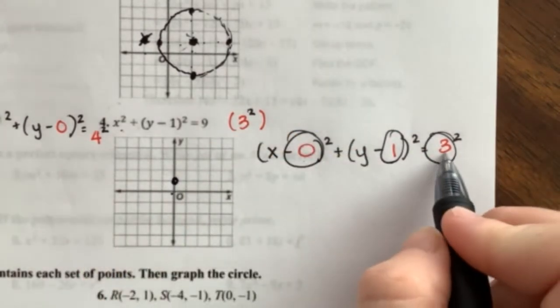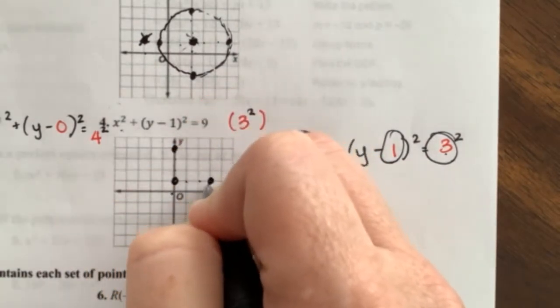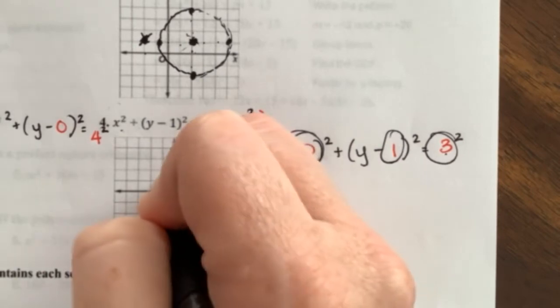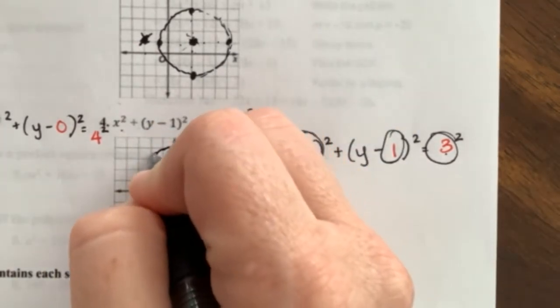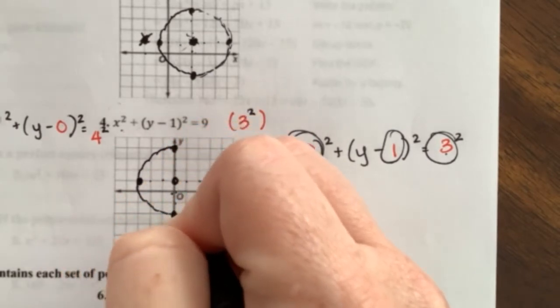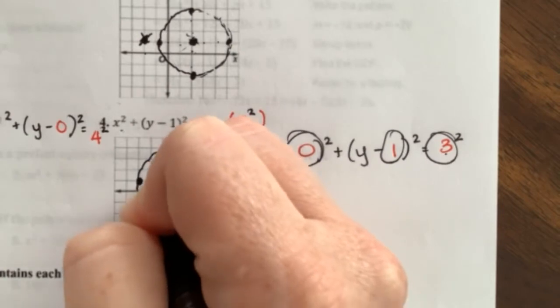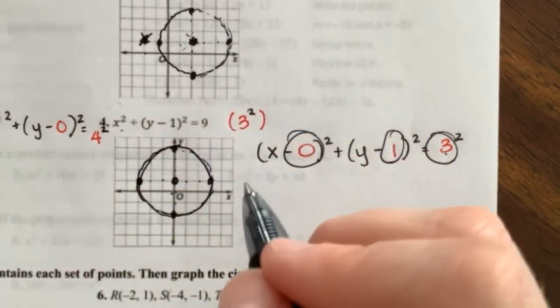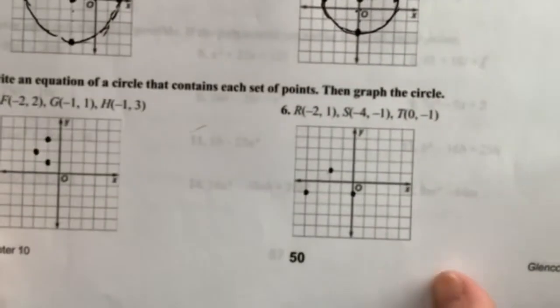My radius is 3, so I'm going to go up 1, 2, 3. Over 1, 2, 3, down 1, 2, 3, left 1, 2, 3. And then I'm going to sketch a circle through these points, doing the best I can. It should look something like this. Okay, number 5. Write an equation of a circle that contains each set of points, then graph the circle. So we're down here.